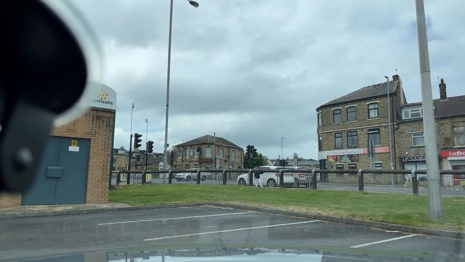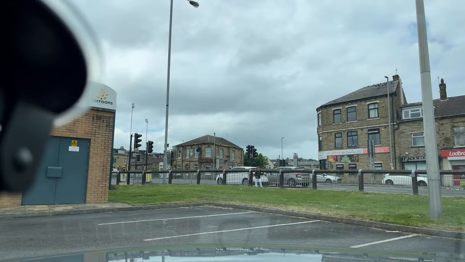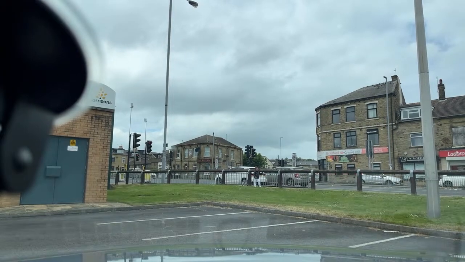So the whole car park is free. The whole of this car park is empty. And now we're going to stay to the right and go backwards. That's it, as you go backwards.